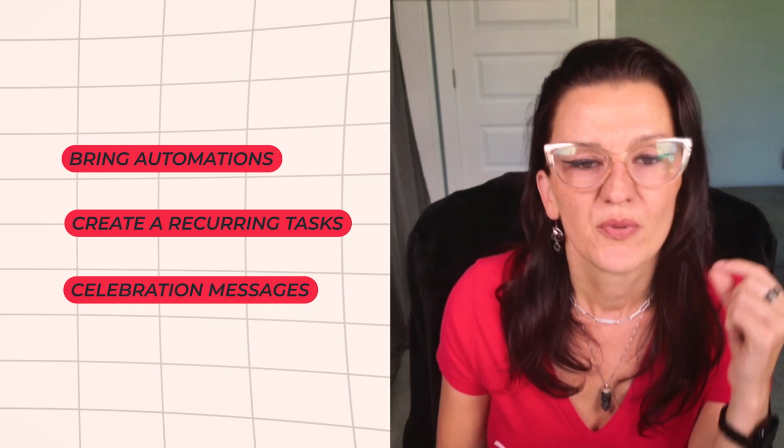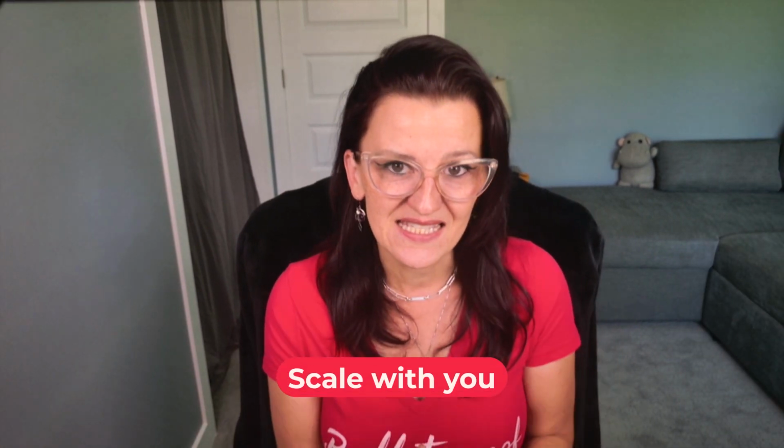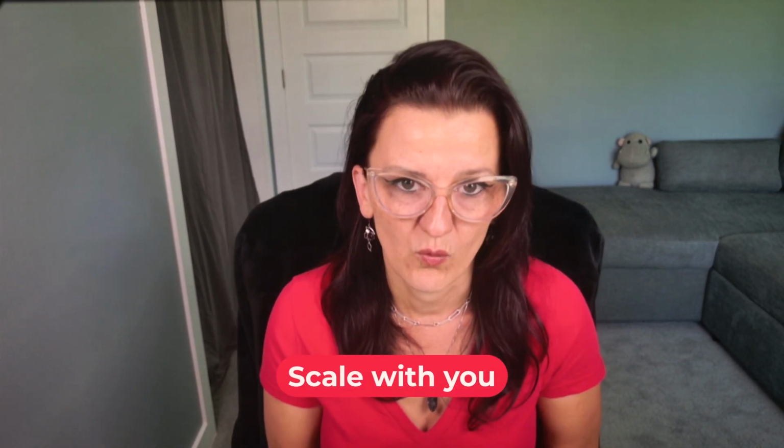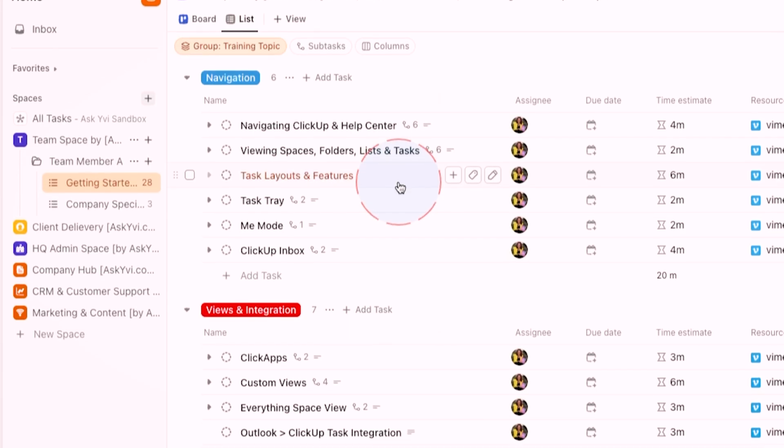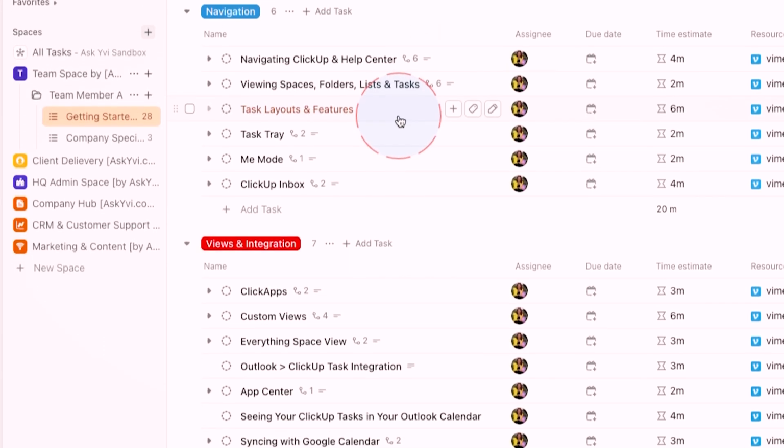The beautiful thing here is this system can scale with you, whether you have a VA or a team of 20, 50, 100 team members. This structure works the exact same way. We have implemented this for digital entrepreneurs all the way to national sports associations. Yes, behind the scenes, they're all using the same process and framework.